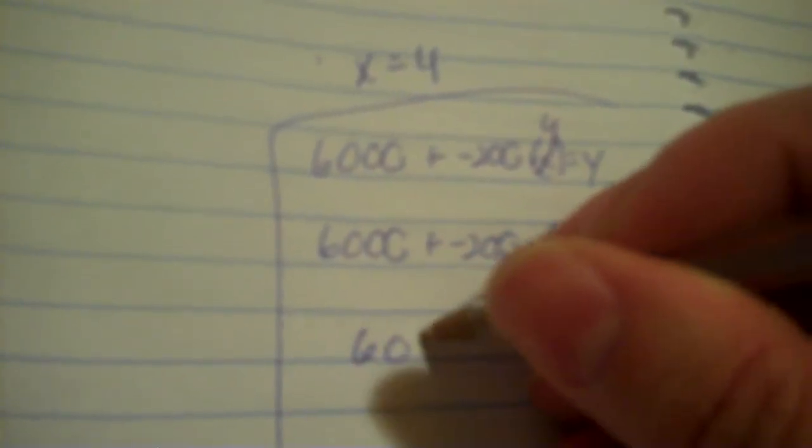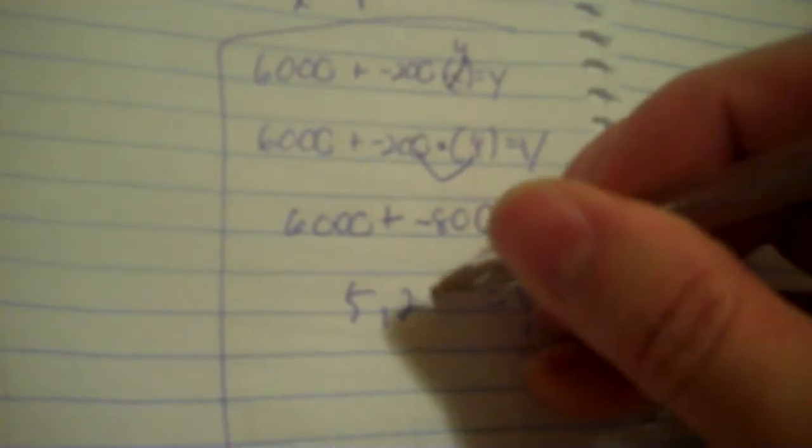Now don't just hit 200 times 4, it's negative 200 times 4. So negative 200 times 4 is negative 800. So I'm not adding 800, I'm adding negative 800. So again, Y is by itself. 6,000 plus negative 800 is 5,200. And that's your money amount, $5,200.